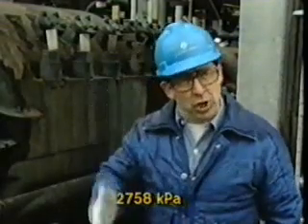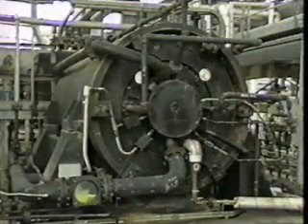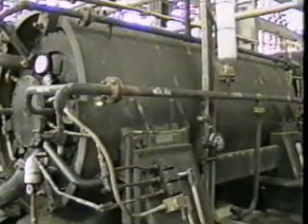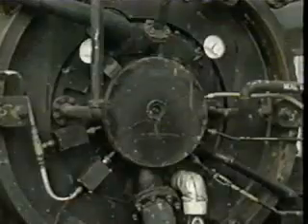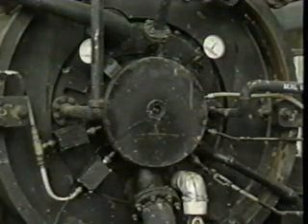Now let's look at the vertically split casing. Vertically split casings are used in most single-stage and higher pressure multi-stage applications. The design of the vertical split reduces the wall thickness needed to confine the high pressure gas, and the smaller seams at the end plate allow for easier sealing.